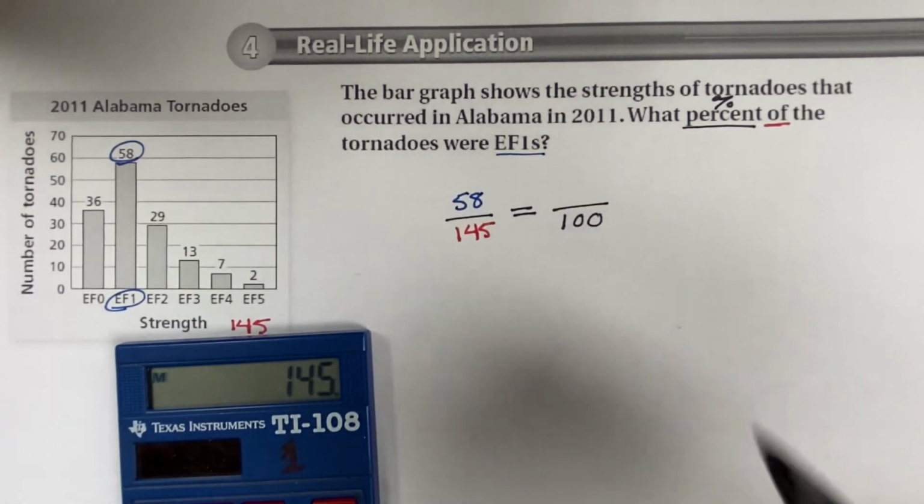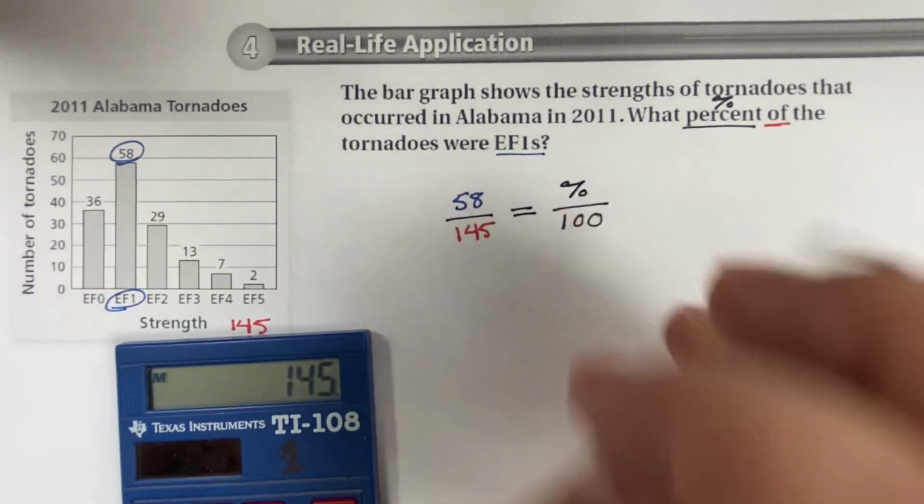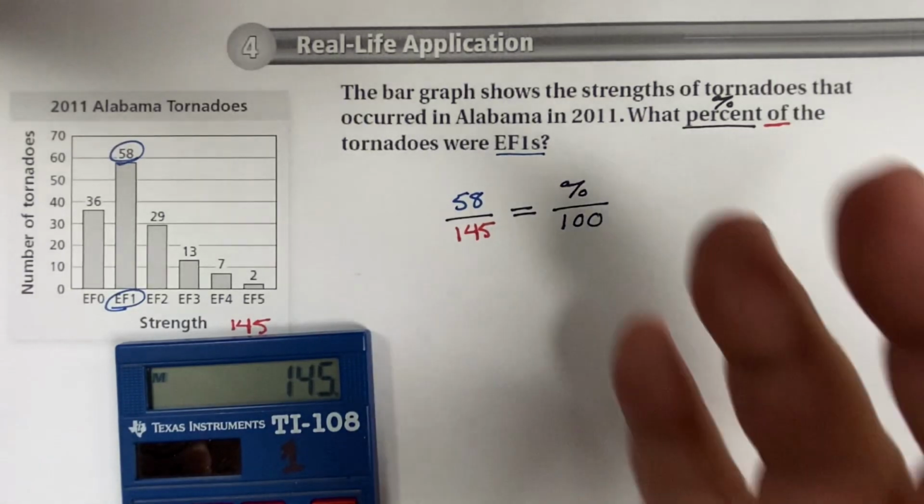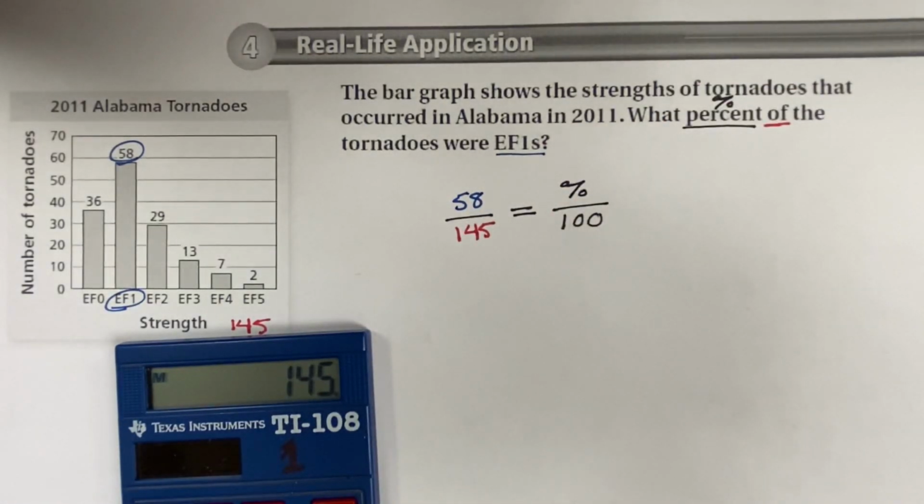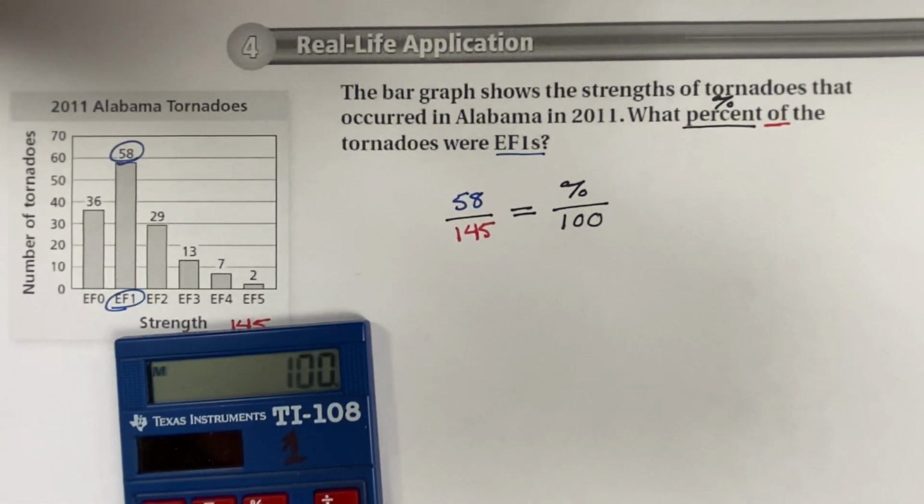And as you can see, we're asking what percent it is, so I can just write it like this. And I could use this and solve. So when I do that, I'm going to clear that out. I get 58 times 100, which is 5,800.